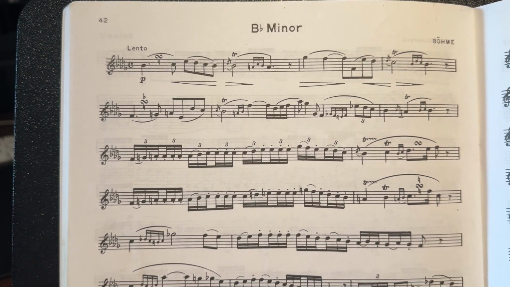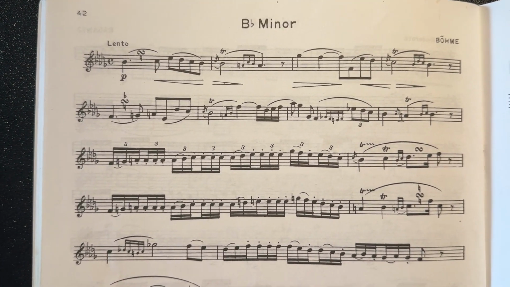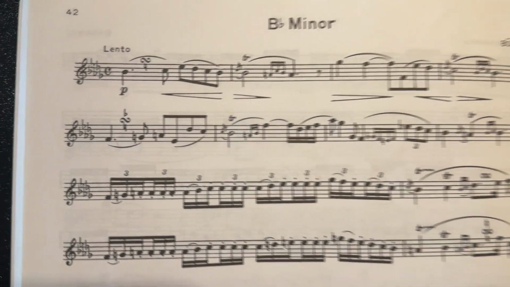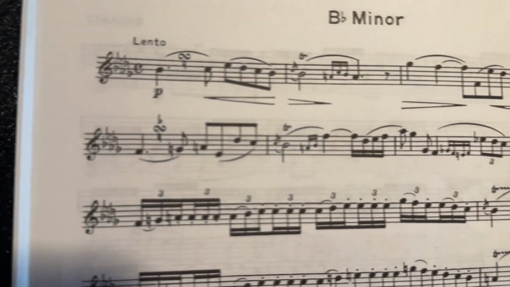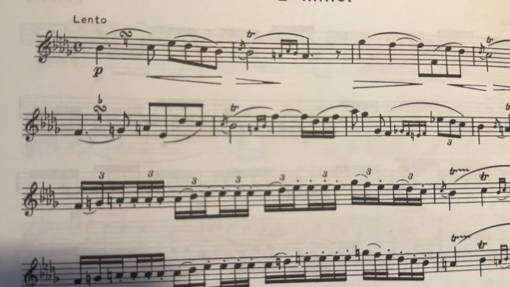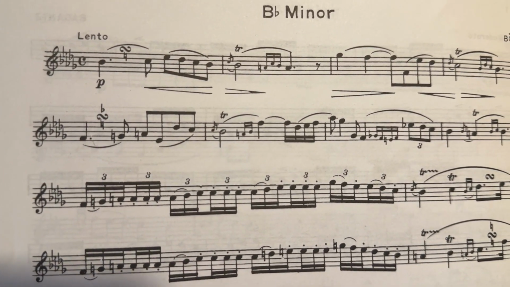So this etude is a lot simpler and a lot easier than it looks, but there's a lot of signs and symbols on the page that need to be sort of decoded and understood. And so in this segment of the video, I'm going to do that for you.